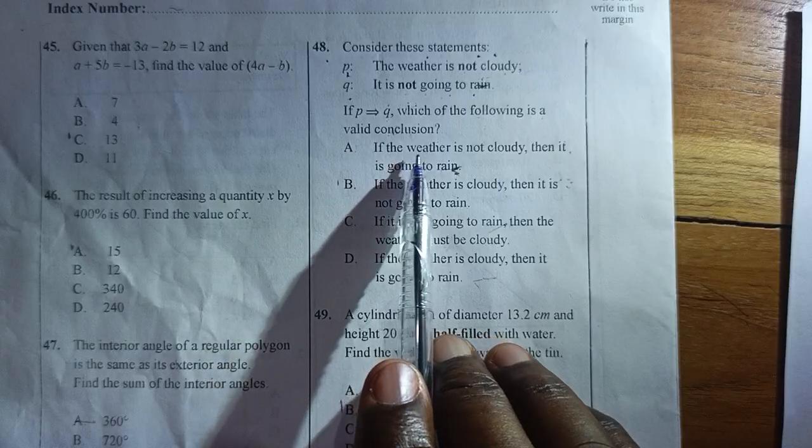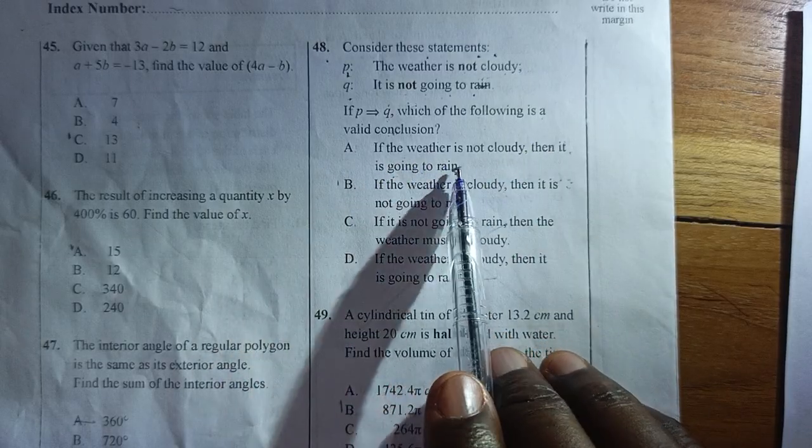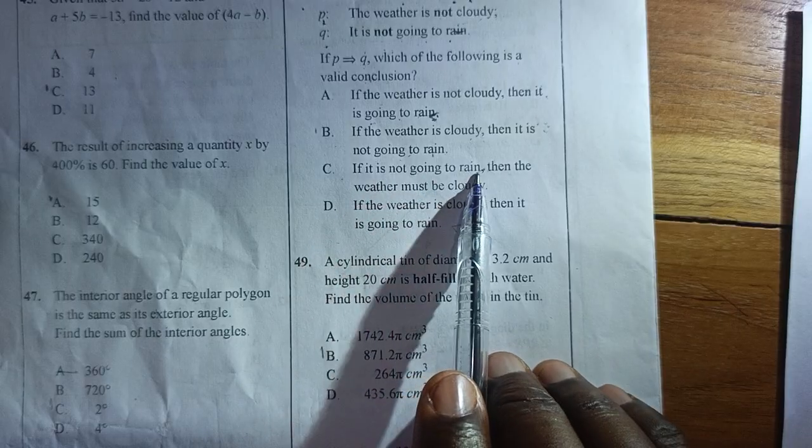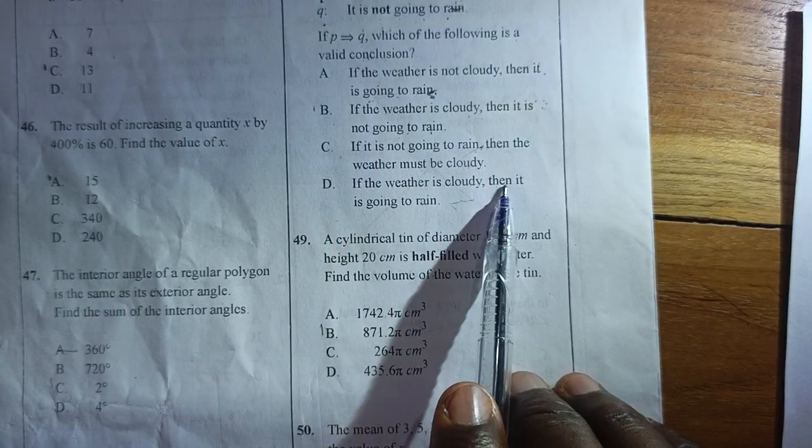A, if the weather is not cloudy, then it is going to rain. B, if the weather is cloudy, then it is not going to rain. It is not going to rain. C, if it is not going to rain, then the weather must be cloudy. D, if the weather is cloudy, then it is going to rain.